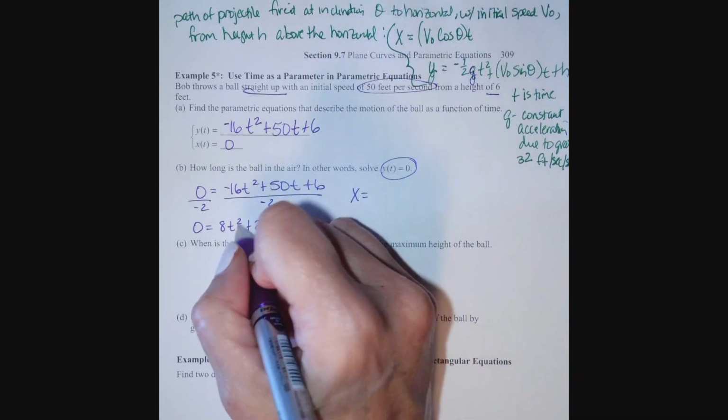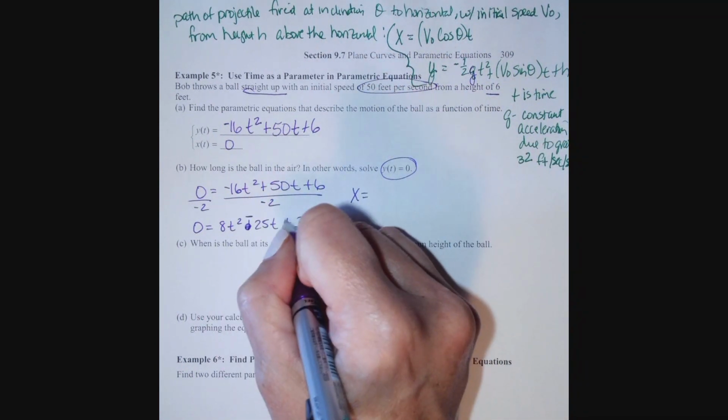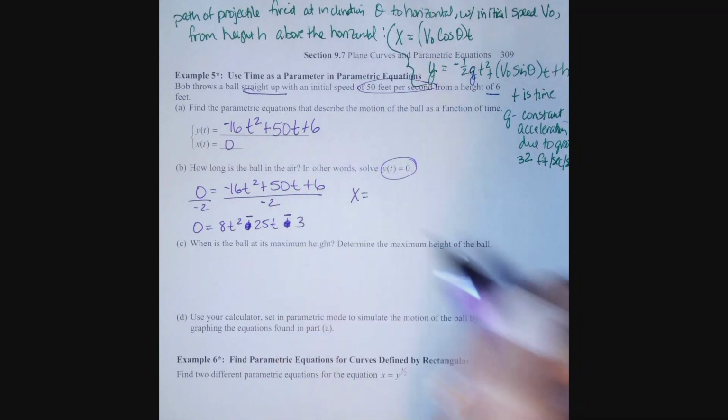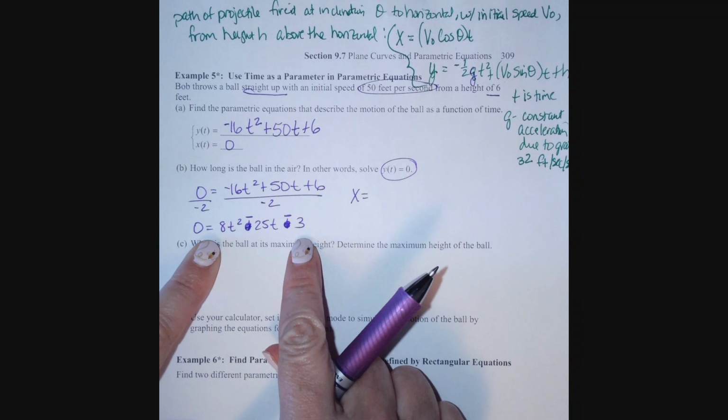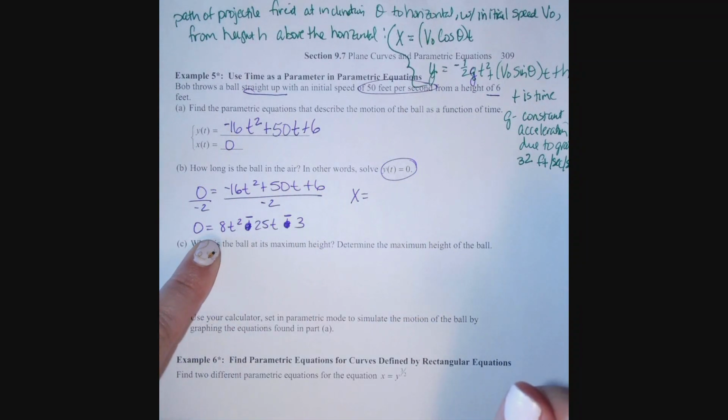Oh, I didn't change that sign. That sign should have been negative, and that sign should be negative. I hope you were all at home yelling at me about my mistake. So I have 8t squared minus 25t minus 3, because I divided everything by -2.